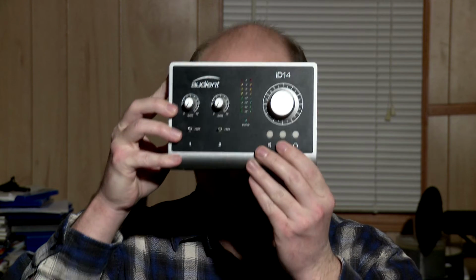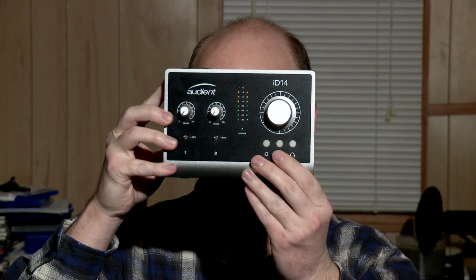I've had a lot of people over the past few months ask me, Adam, when are you going to re-review the ID14? When are you going to give us an update, because they've updated the drivers and changed a few other things. Well, here it is, everybody. Here it is. I still own the ID14.